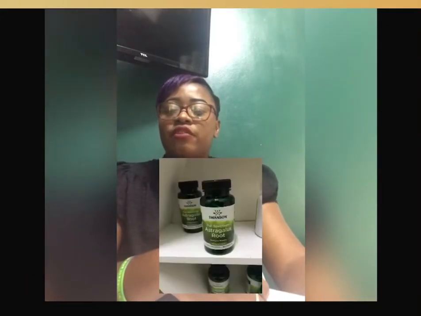And for persons who might be tired, you feel like your body is run down, you're stressed, what will come in is the adaptogenic herbs such as astragalus or the Siberian ginseng, which are extremely useful.